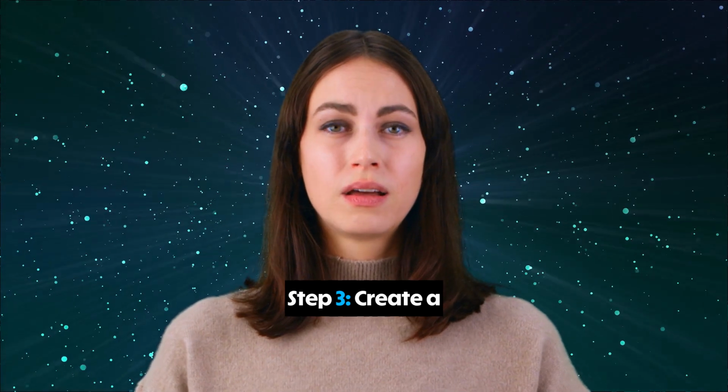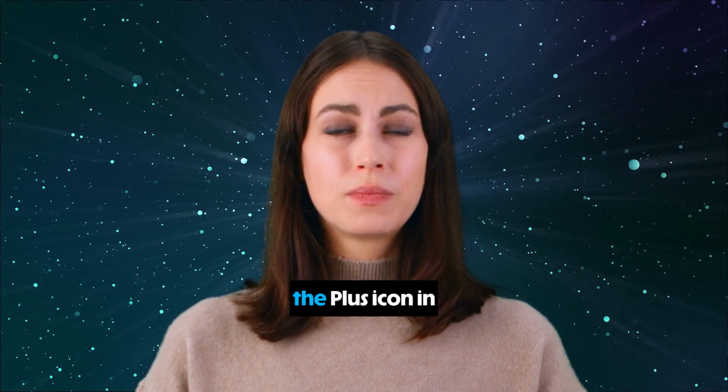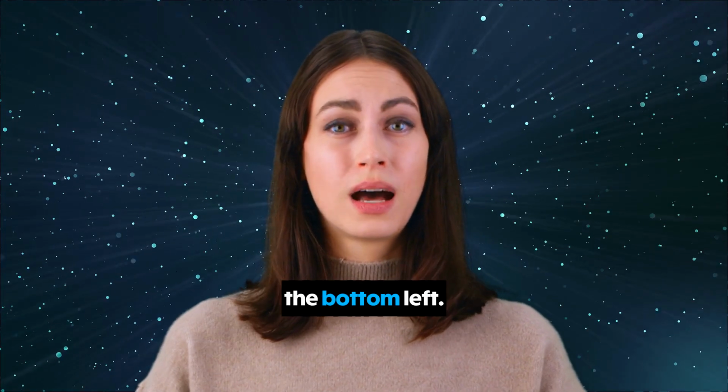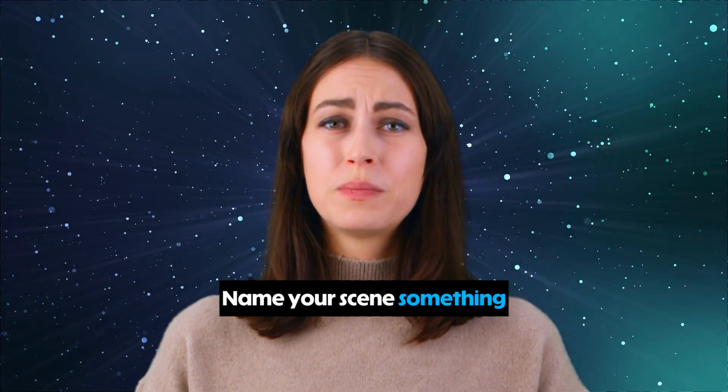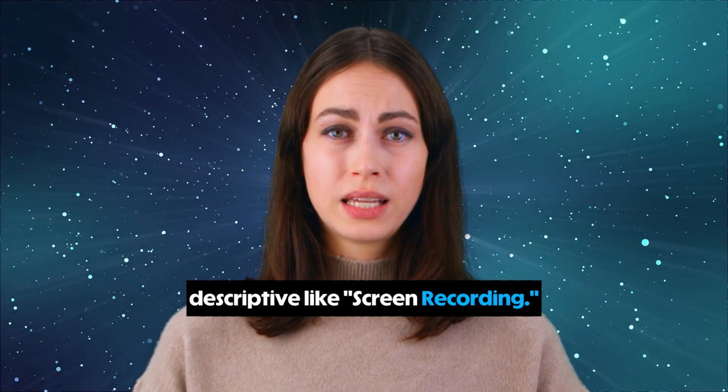Step 3. Create a new scene by clicking the plus icon in the Scenes panel at the bottom left. Name your scene something descriptive like screen recording.